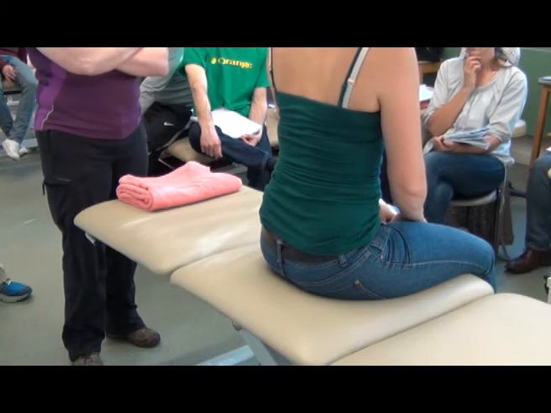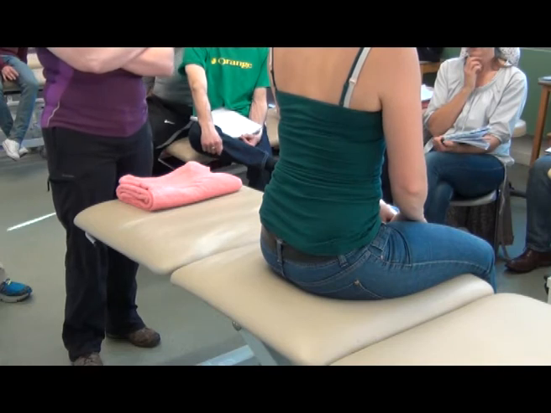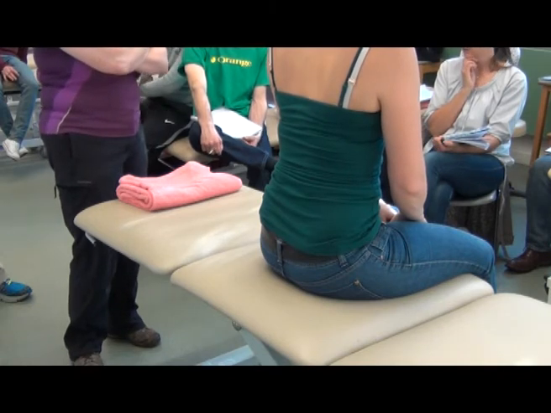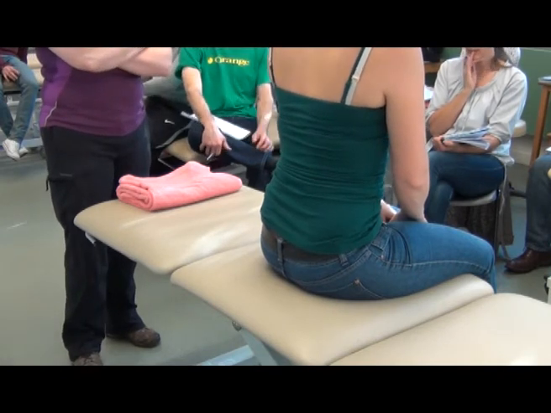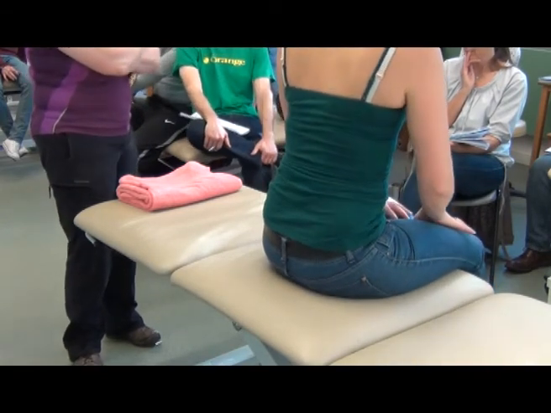Good. You happy with that over there? Better. Yeah, it's not looking too bad, is it? She's learning. She's not ready for deep neck flexor capacity assessment yet, but okay.